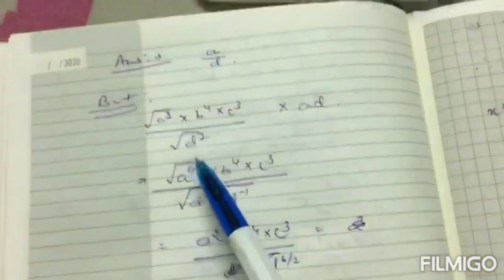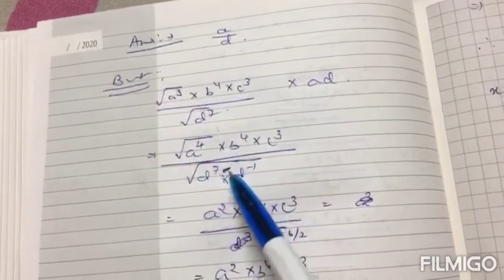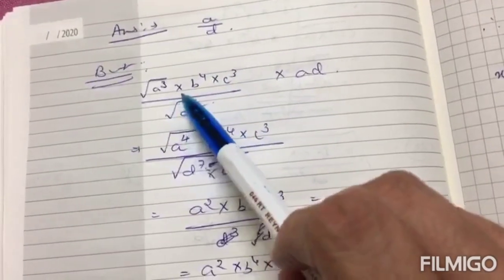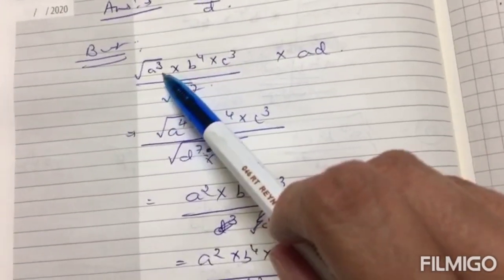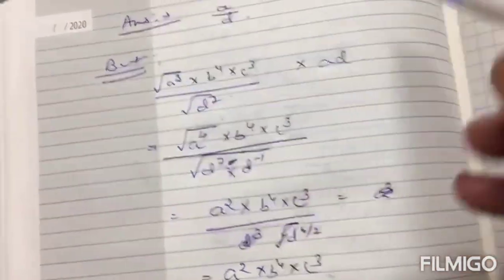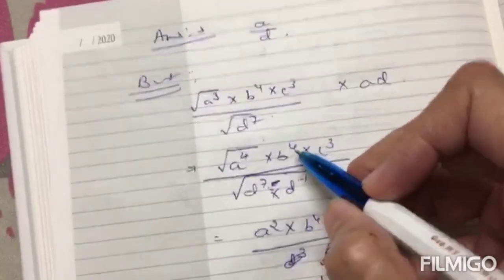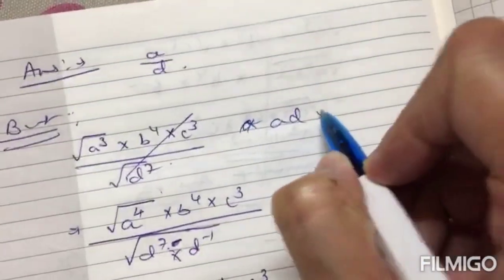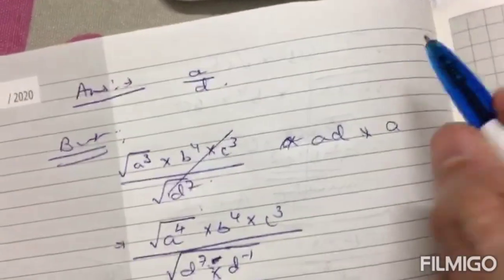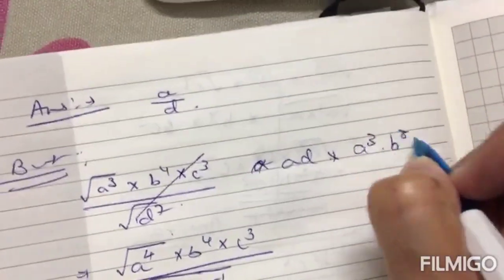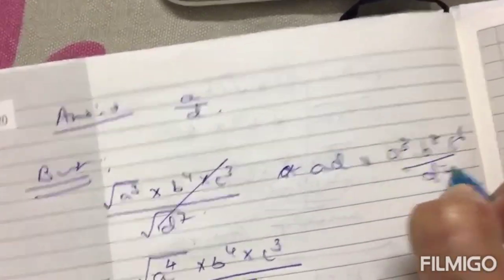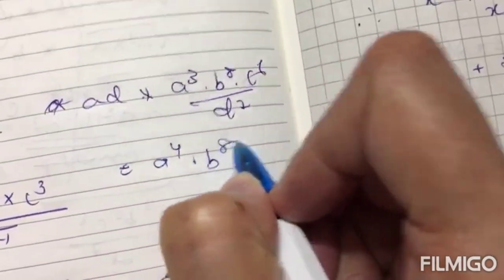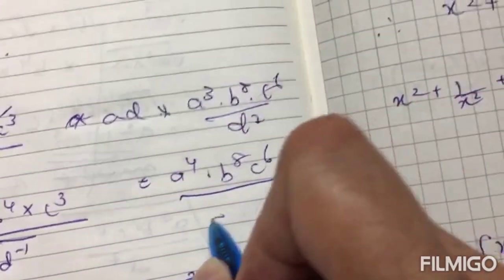Let's try. So this term into AD, what do I get? Let us not do it this way. Let us do it right. So it should be AD into the entire term, A cube into B8 into C6 divided by D7. So you would get A4 into B8 into C6 divided by D6.